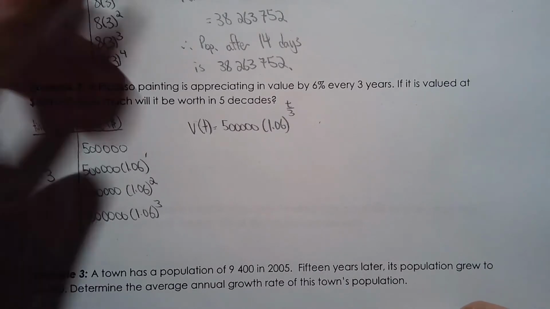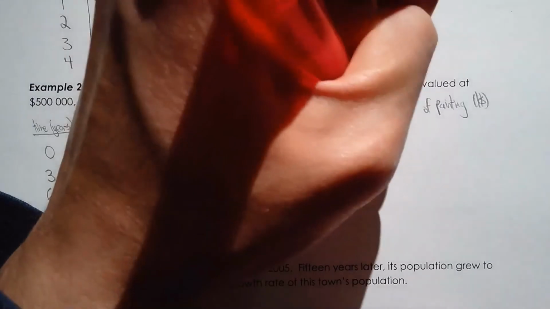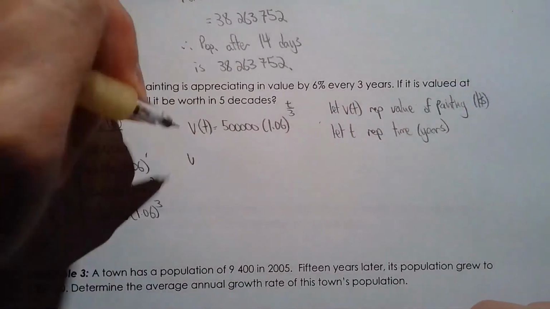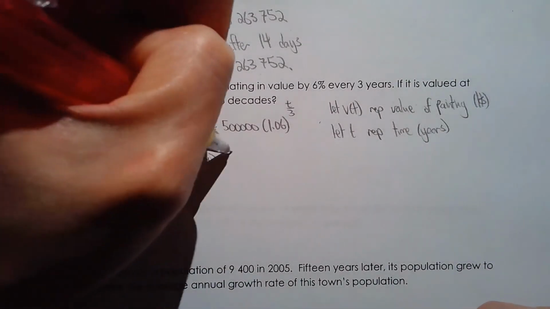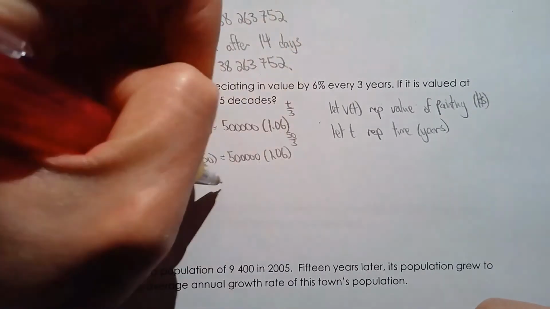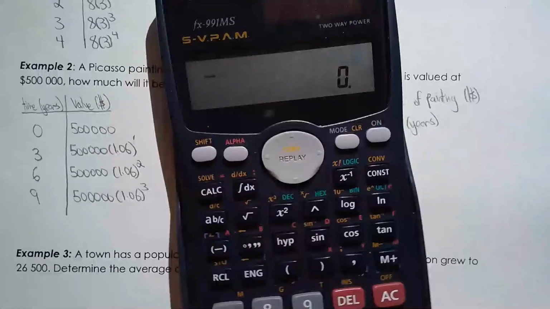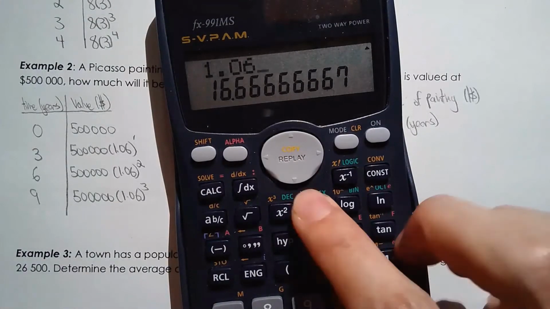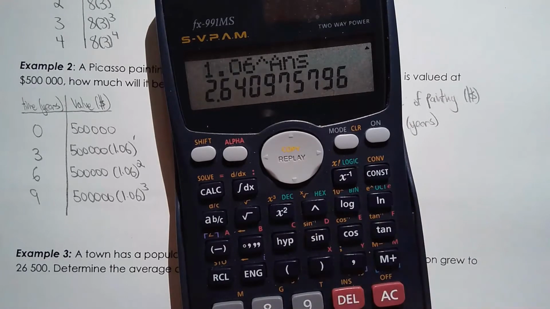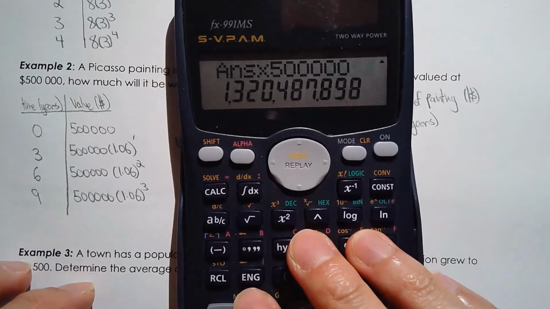So let V of T represent the value of the painting, and that's in dollars. Let T represent time, and that's in years. So 5 decades, that's 50 years. Whoa, 1.32 million.